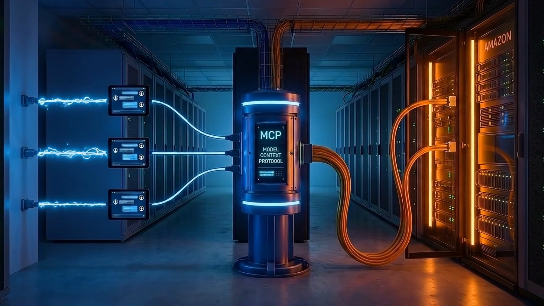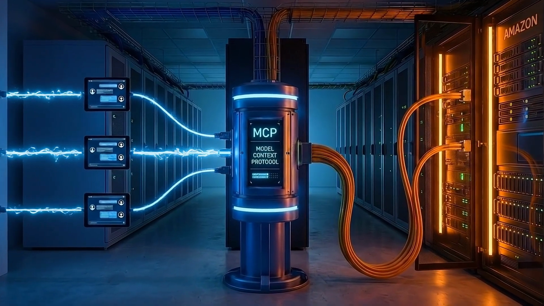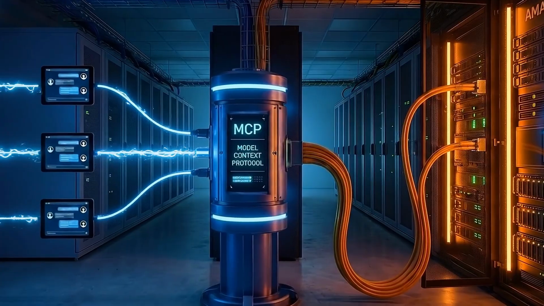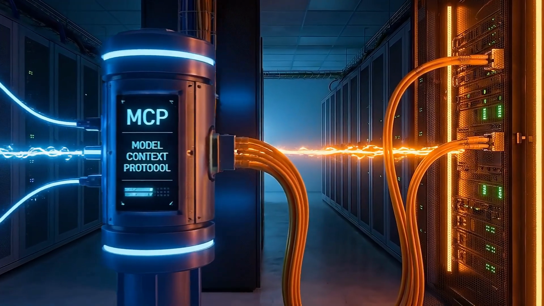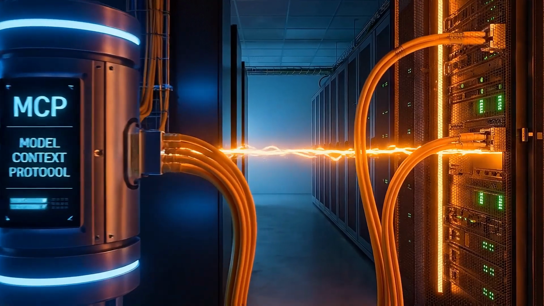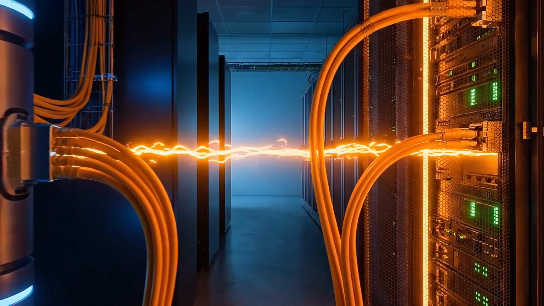MCP is a universal plug. One standard that lets any AI, Claude, ChatGPT, Gemini, talk to Amazon ads through a single connection. No custom code. One plug, every AI works. Amazon launched their Ads MCP server in open beta on February 2nd, 2026. It is available globally to any Amazon Ads partner with active API credentials.